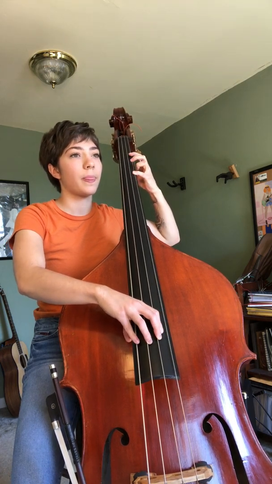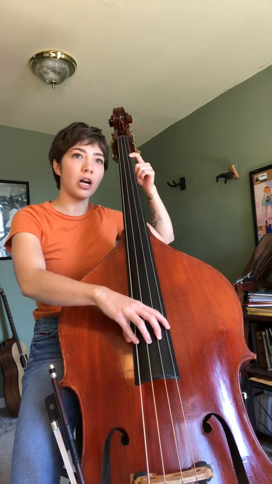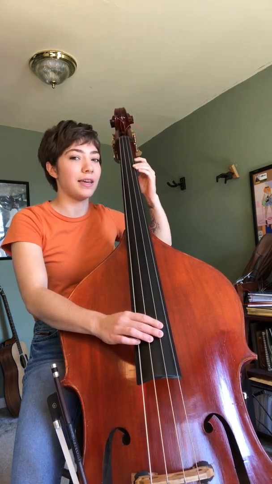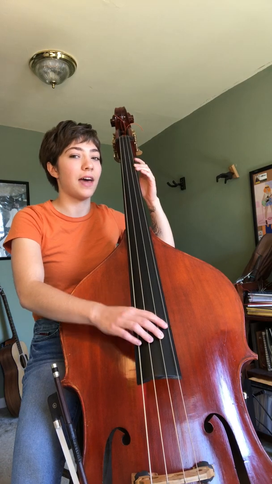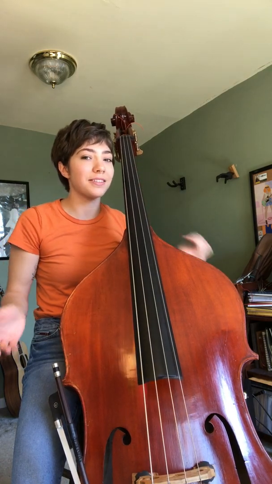So we've got A here and we've got B here, right? And if you take A and you sharp it, you get A sharp, right? But if you take B and you flat it, you get B flat. So what that means is that A sharp and B flat sound the same, but they're called different names, and that makes them enharmonic notes.